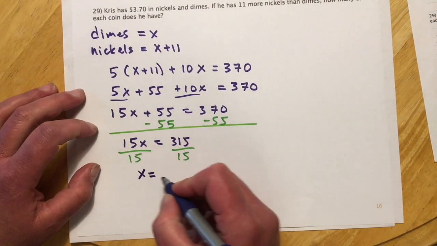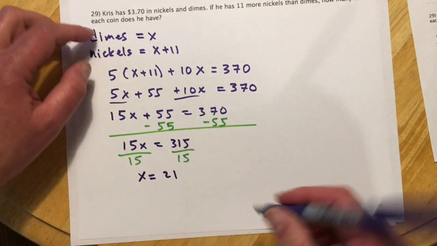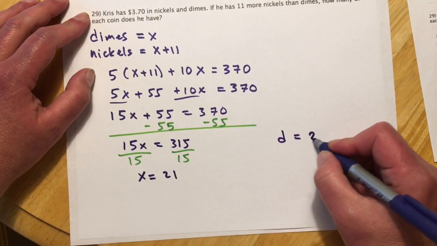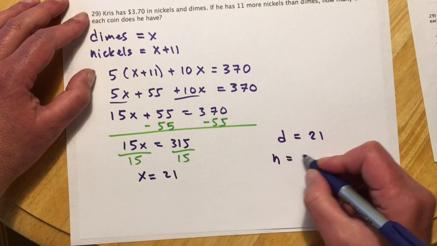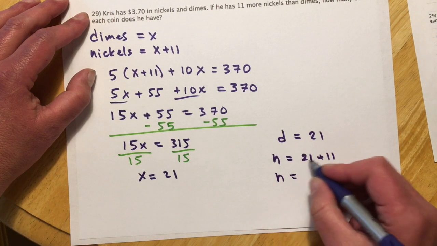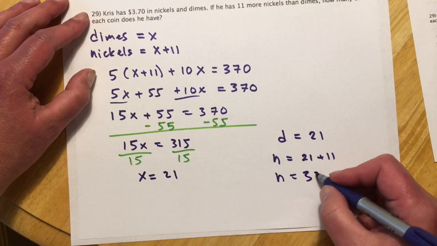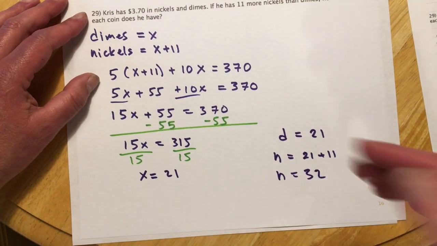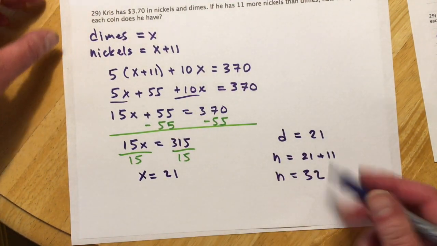And should get x equals 21. So that was our dimes. So dimes equals 21. And the nickels equals 21 plus 11. So that would be 32 nickels. And pretty easy one to check because you can just go 5 cents times that, 10 cents times that, add them together, and it should make that 370.